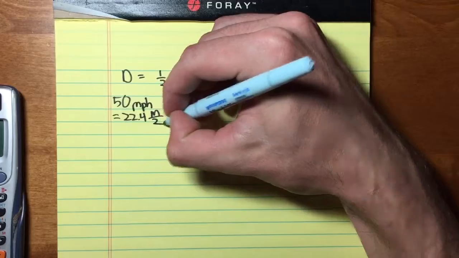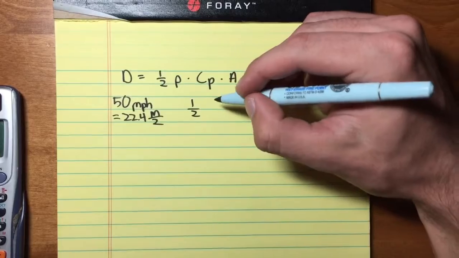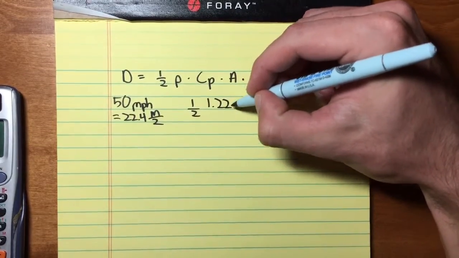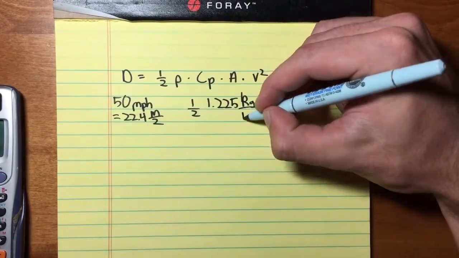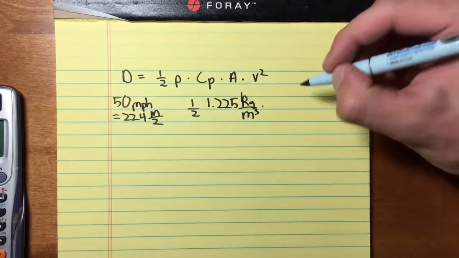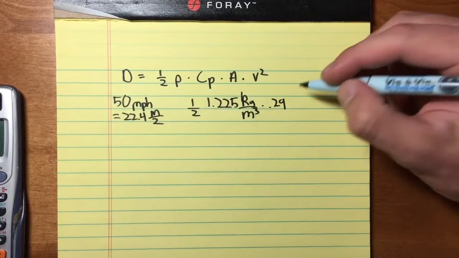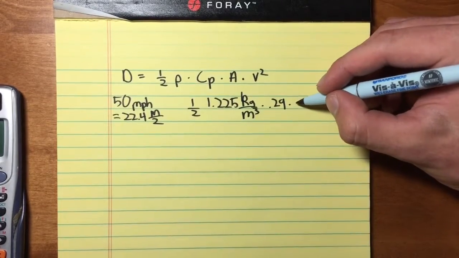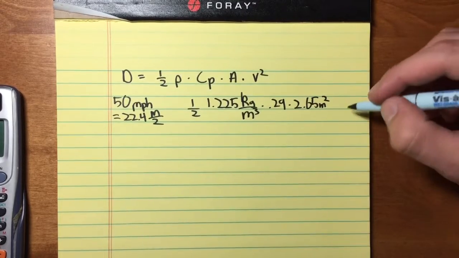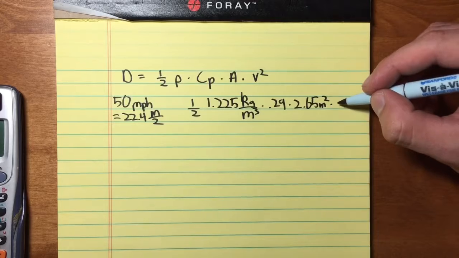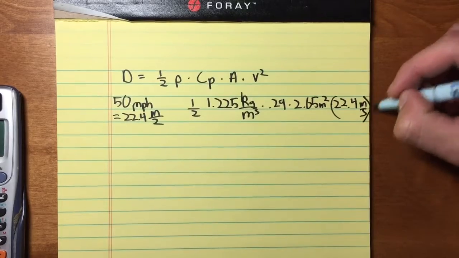So we'll do one example of this at 50 miles an hour, which is equal to 22.4 meters per second. So this equation will be 1/2 rho, which is 1.225 kg per meter cubed, multiplied by 0.29, which is the Cd of my vehicle, multiplied by 2.65 meters squared, which is the cross-sectional area of my vehicle, multiplied by 22.4 meters per second, and all of that is squared.